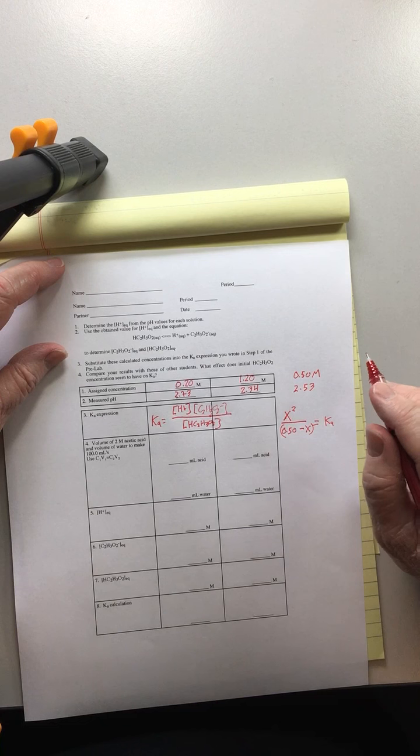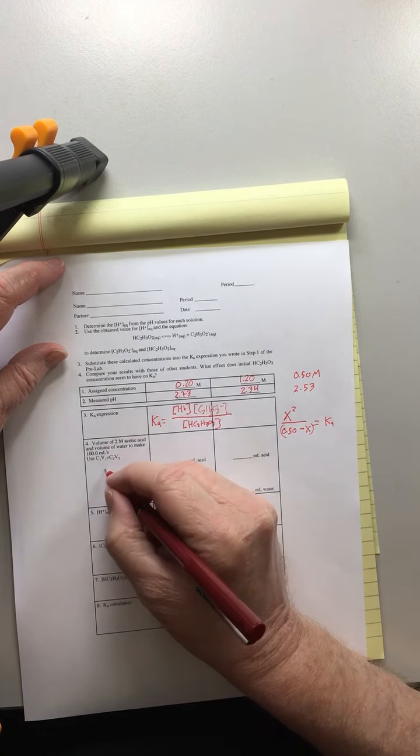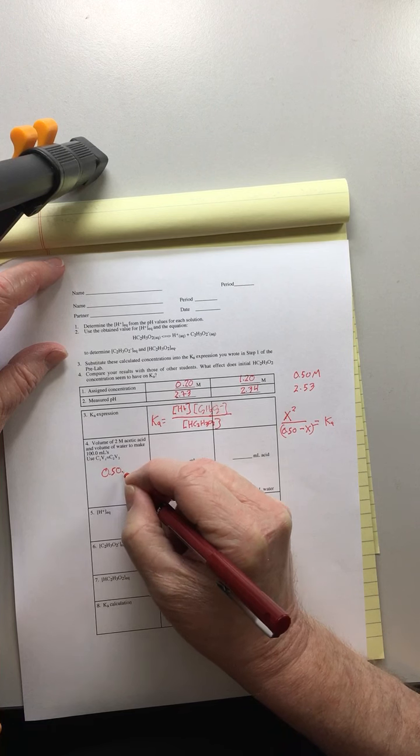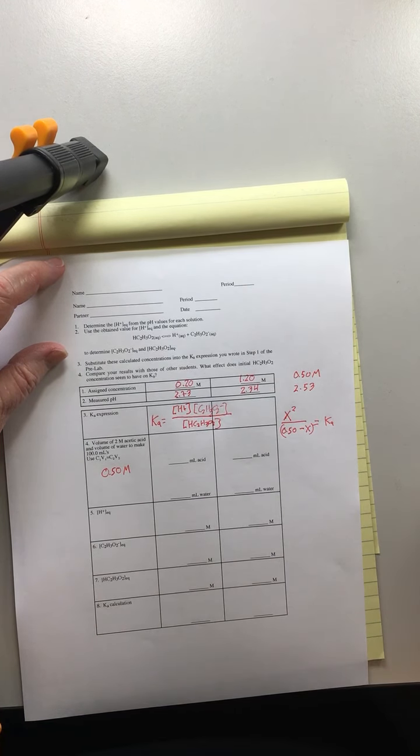So let's start off with trying to figure out how to mix up the acid itself. Let's imagine we're using 0.50 molar.